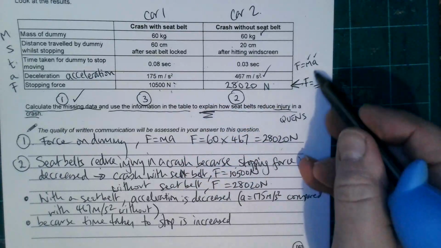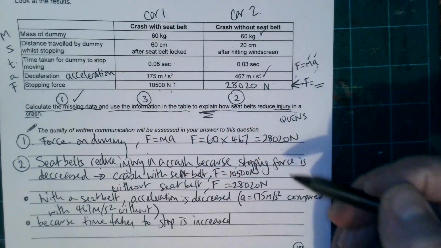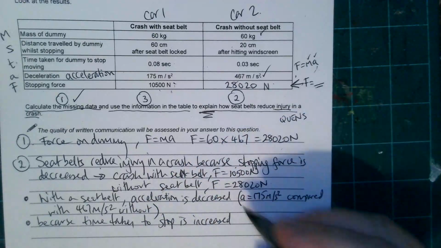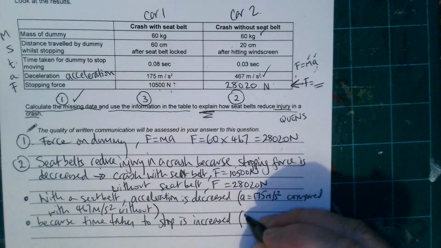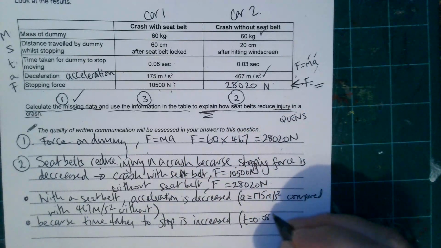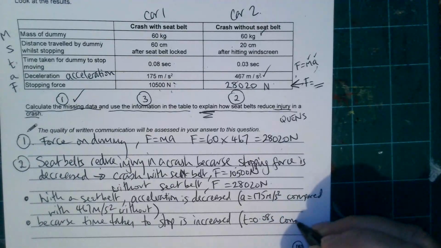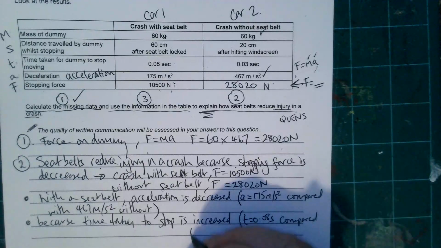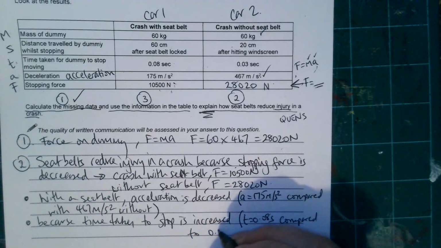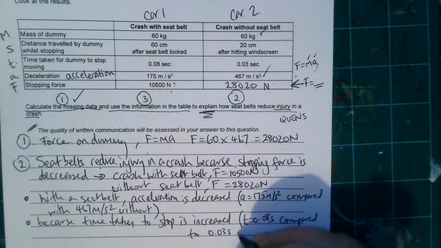If the acceleration is less, then the force is less. And I can quote that: t equals 0.08 seconds compared to 0.03 seconds without seatbelt.